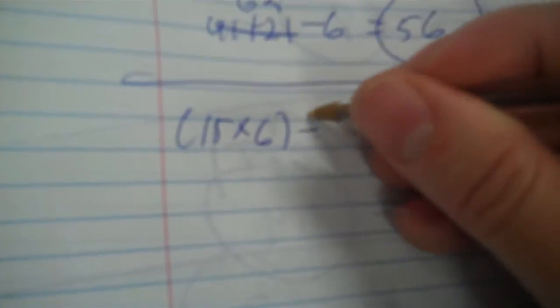Okay, next one, we have 15 times 6 divided by 3 times 5. Obviously, we do the parentheses first. It's 90, 15. 90 divided by 15 is 6.